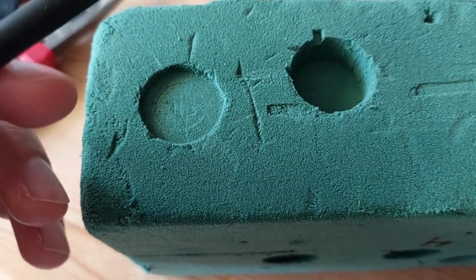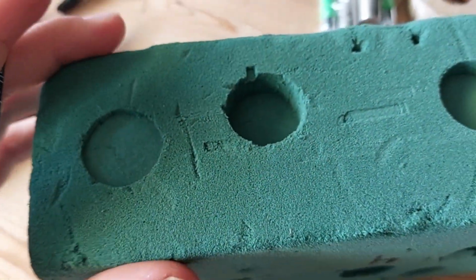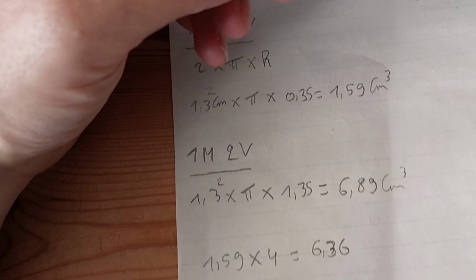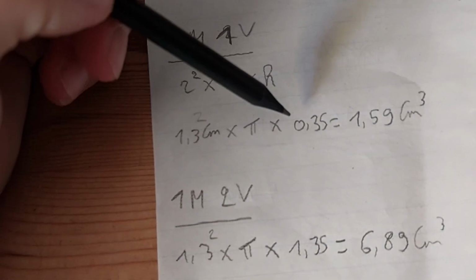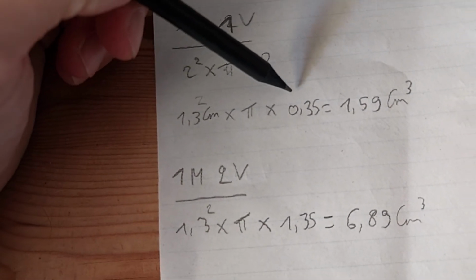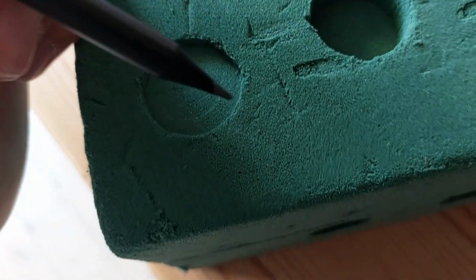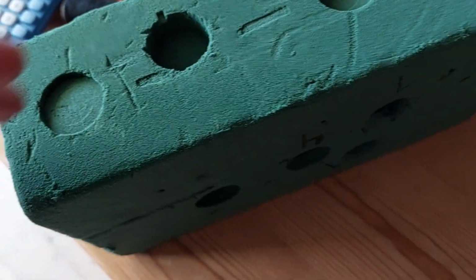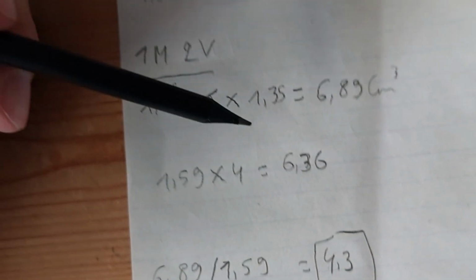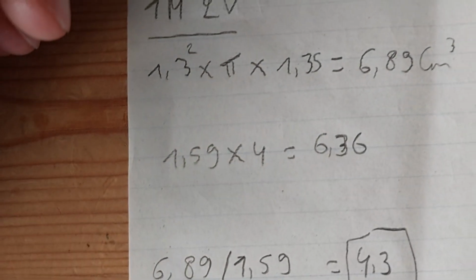So once again, I tried to measure the depth as best as I possibly could. So now it seems that we have 0.35 centimeters for the 1 mass 1 velocity, and for the 1 mass 2 velocity around 1.35 or 1.3, still the same.